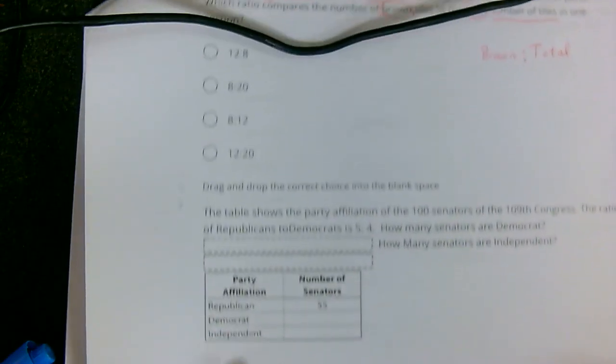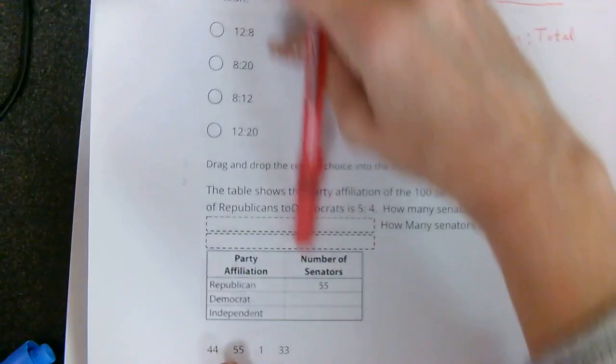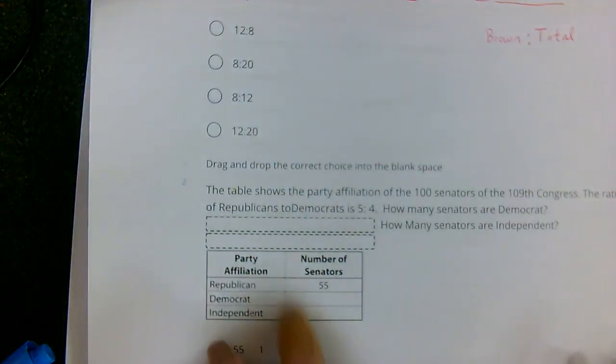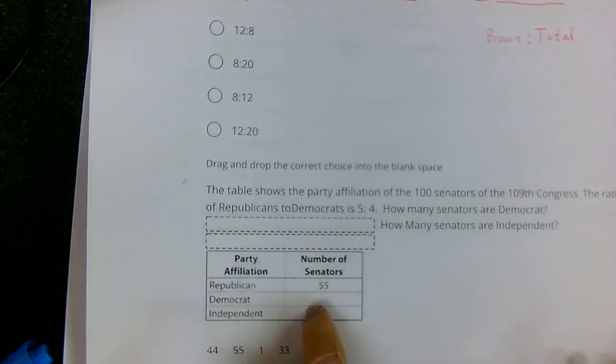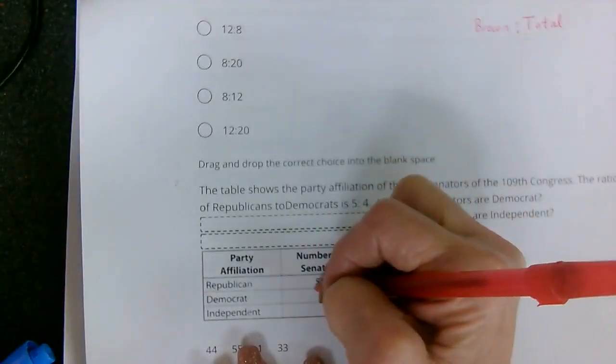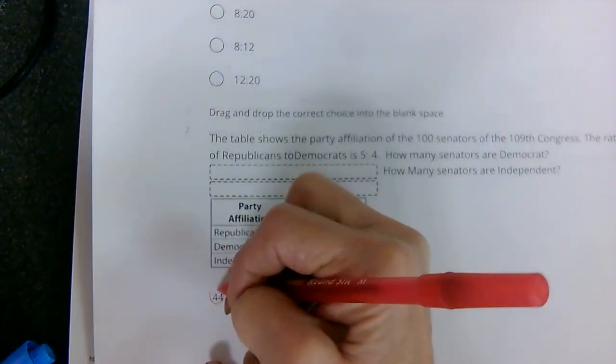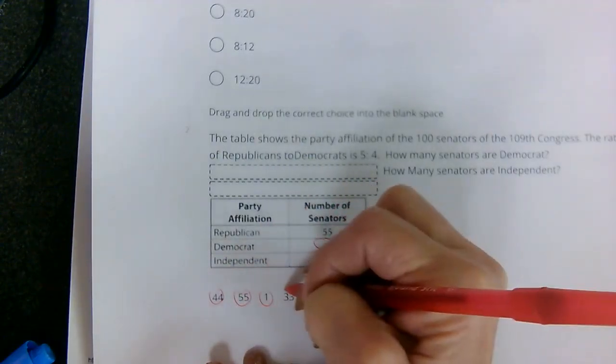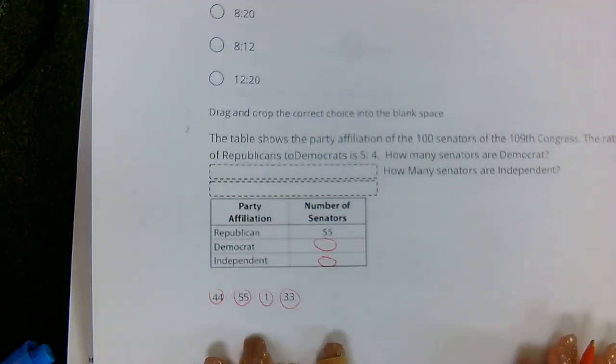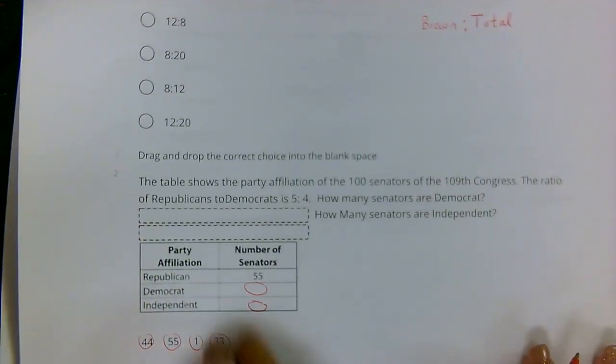Look down to the next part. It says drag and drop the correct choice into the blank space. Okay? There's going to be 2 blank spaces here, and those also correspond to your table here and here. Your choices are 44, 55, 1, and 33. Okay? Now, let's go to the instructions.